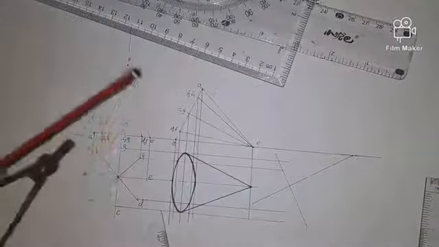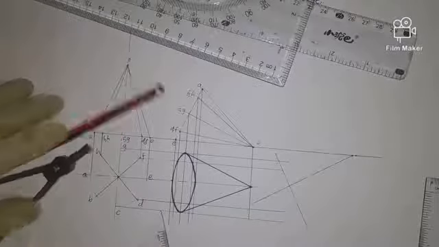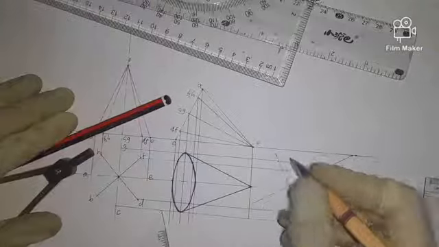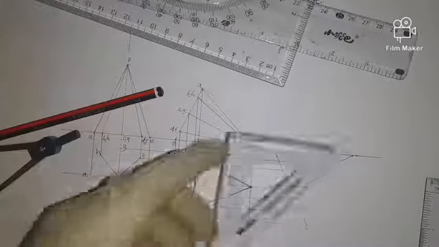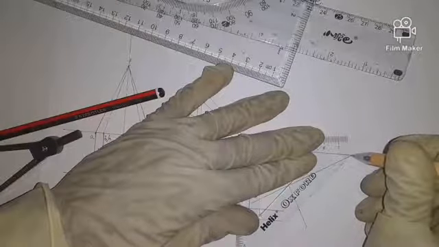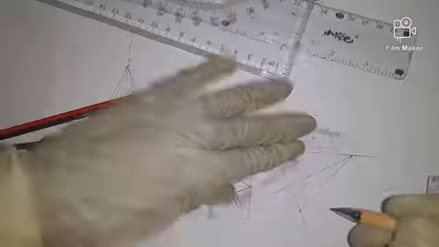Where they join, it gives you one of the corners here and here. So we join this one and this.